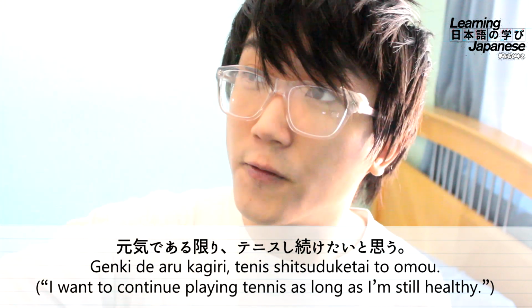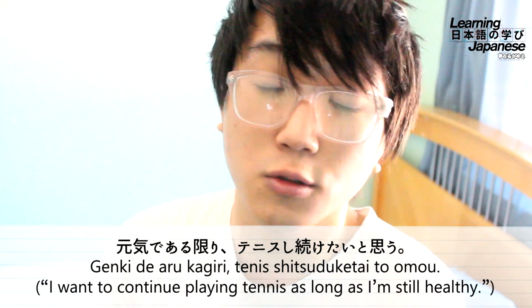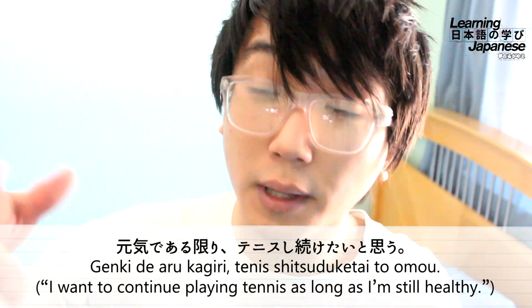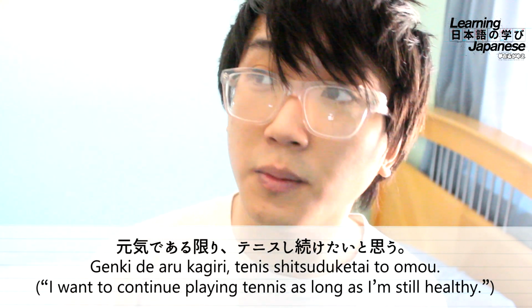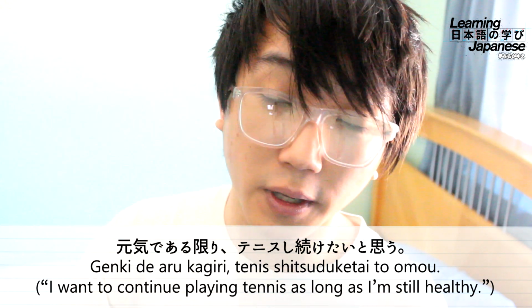And so if our verb that we're going to use with this is going to be the verbal noun tenisu suru, which means to play tennis, basically, then we add tsuzukeru. That's going to mean to continue to play tennis. But we're going to conjugate tsuzukeru into its tai form to mean to want to continue. So tsuzuketai is going to be to want to continue playing tennis.